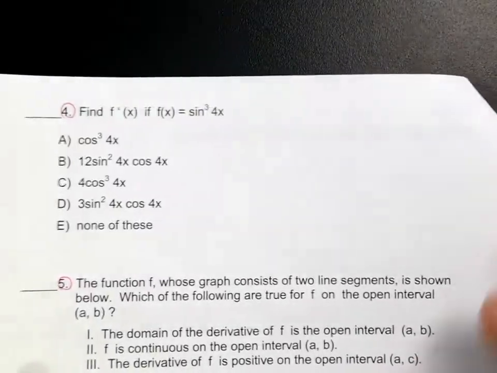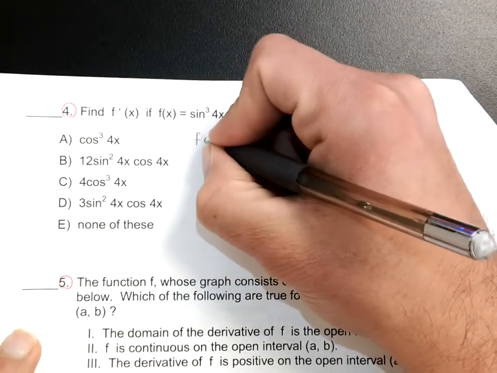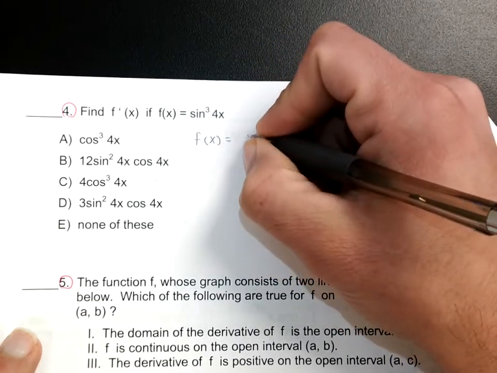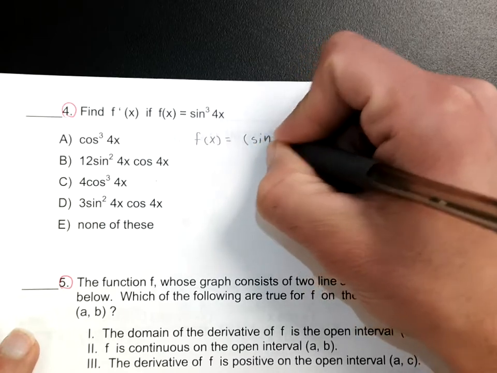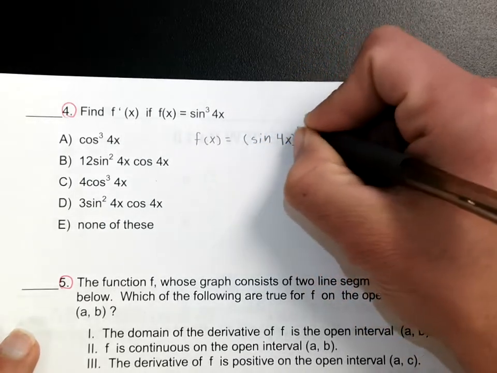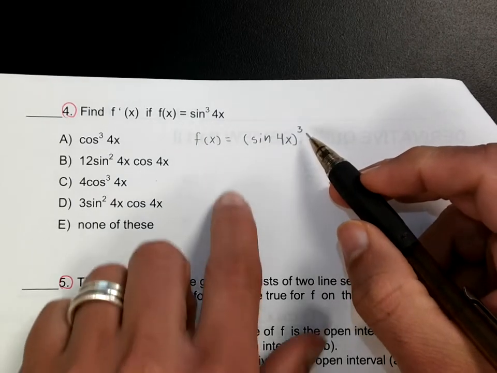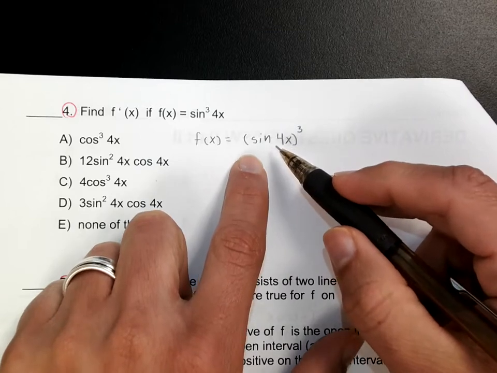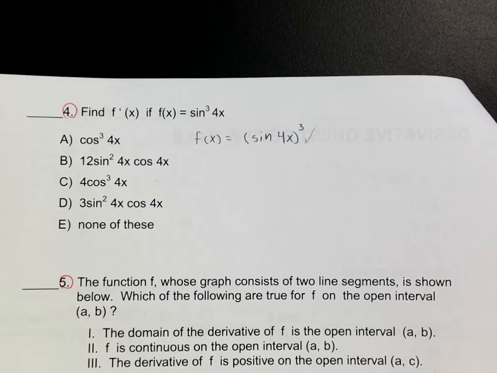Alright, so let's go to the next page here. Let's see which one do I want to do. I am not going to do number 4. I think I've done it for some people, but I will at least rewrite this for you. F of x is equal to, you have to look at it like this. Alright, so on this one, you have a chain rule, but you also have, once you take the derivative of sine 4x, you have another chain rule in there. So be careful, right? So try to do this one. Again, is a chain rule.